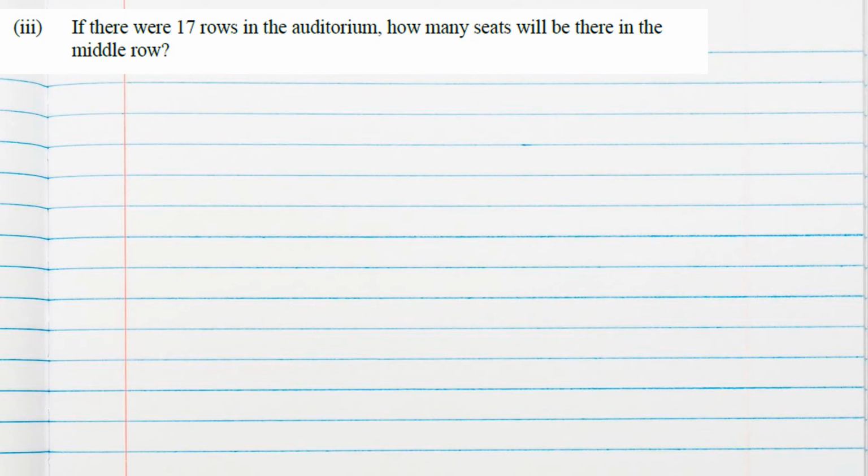Question number 3 is again for 1 mark. If there were 17 rows in the auditorium, that means n is given, suppose, and how many seats will be there in the middle row? Okay, so that means suppose 17 rows are there.